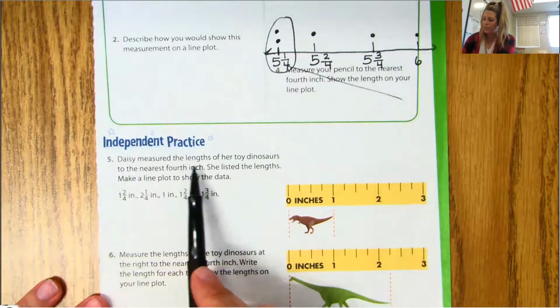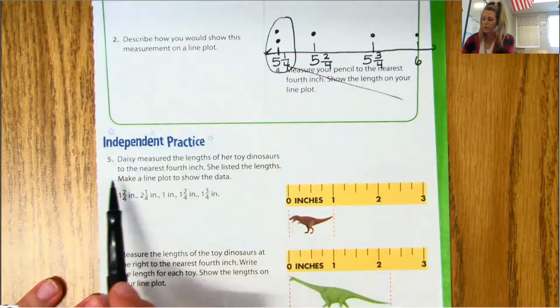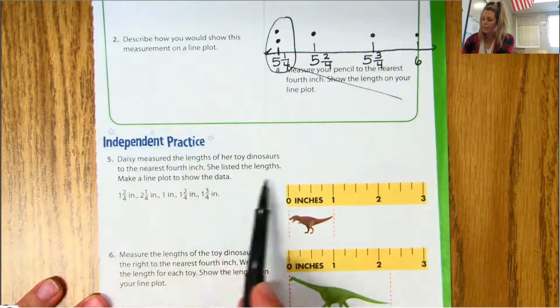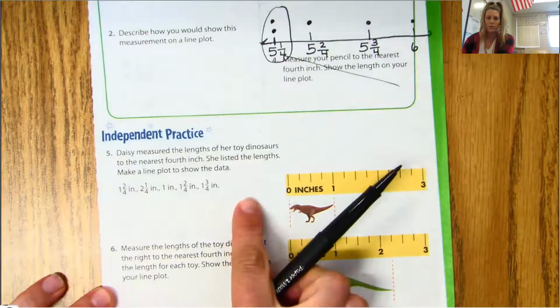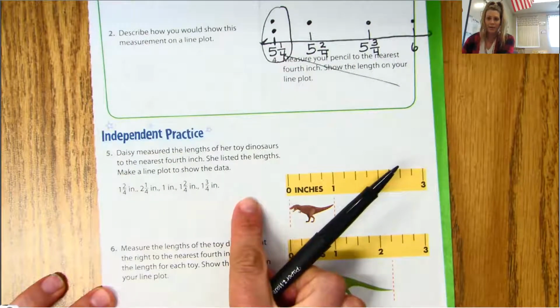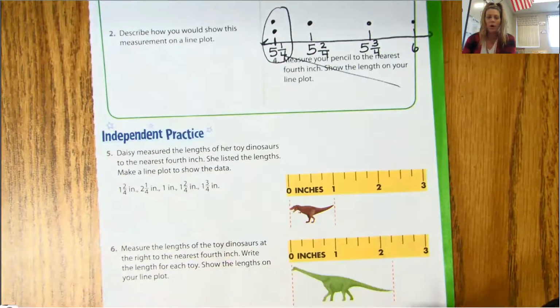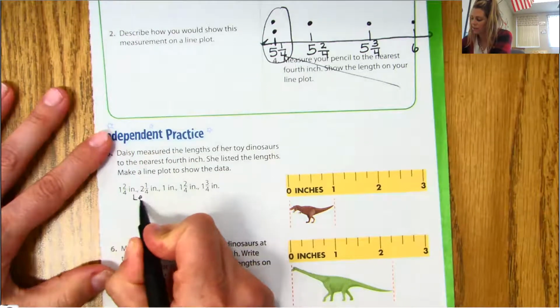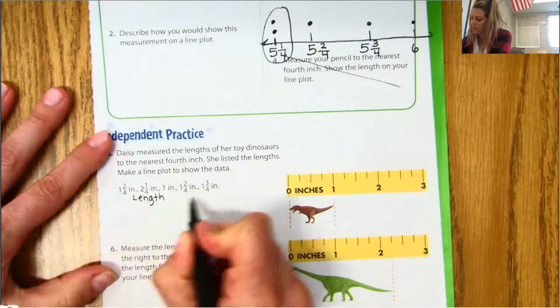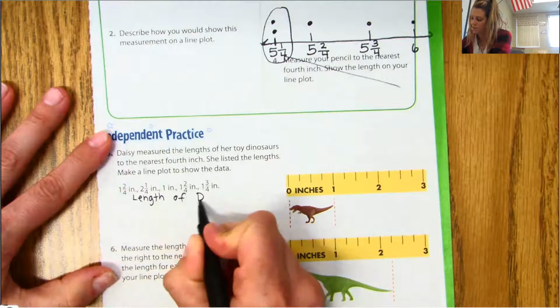Daisy measured the length of her toy dinosaurs to the nearest 4th inch. She listed them to make a line plot to show the data. So we got our data. Now we need to make the line plot. What could our title be? Toy dinosaurs? Or length of dinos. Let's do that.